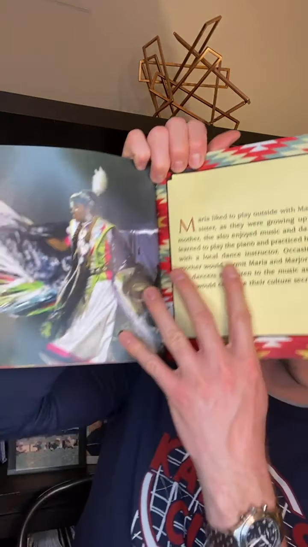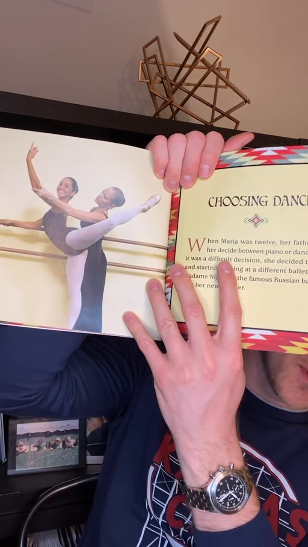I got this when I was looking for more books with Native Americans or First Nations people, and it's a super cool little book with some really great visuals that talk about this little girl Maria. There's also some stock photo sort of stuff in here, but it's fun for kids to see, to talk about dance, to talk about her life, talk about what she did.